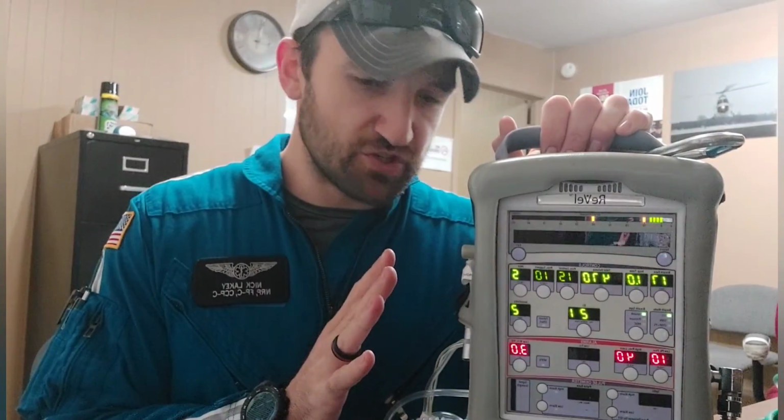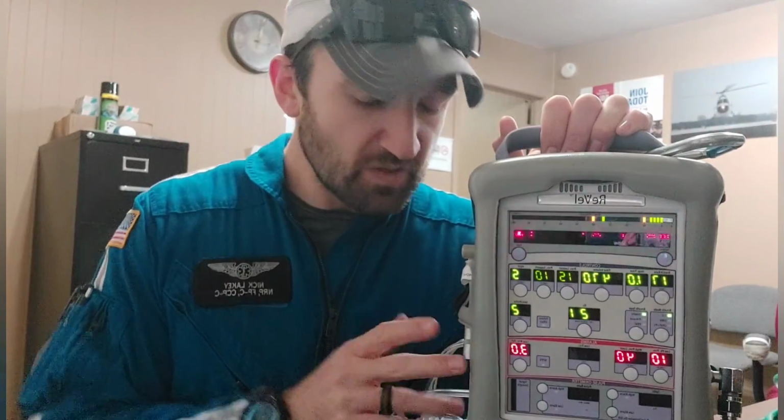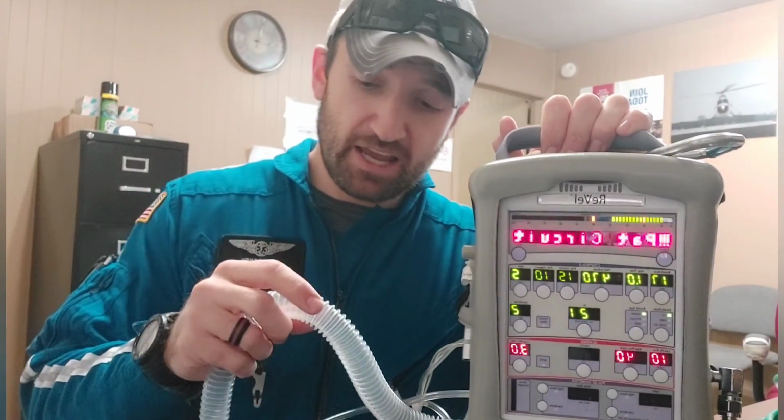I'm going to make sure that there's no cracks in the circuit, and you can see this would be pretty easy if it were to get stepped on or smashed. This could break. It's corrugated, it's relatively tough, but out here in Iowa we work in some relatively cold environments, and I have seen these break in extreme cold temperatures, so it is a possibility.